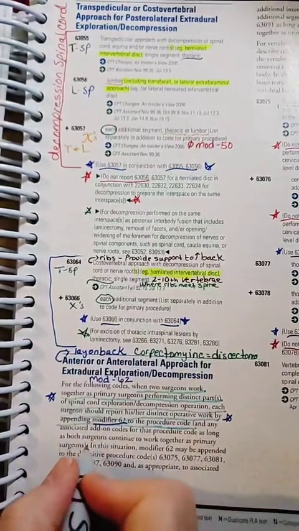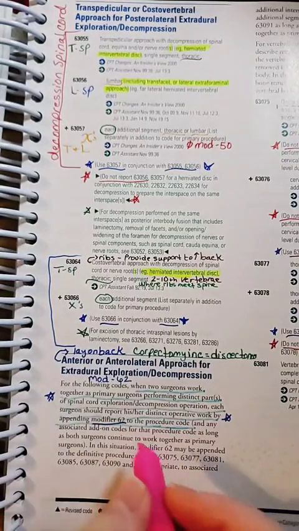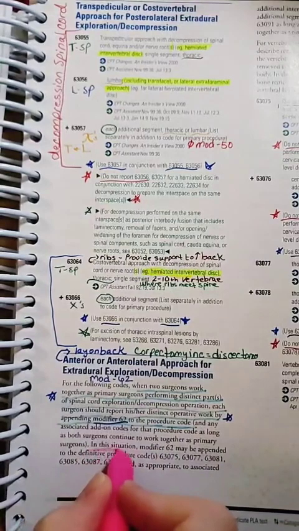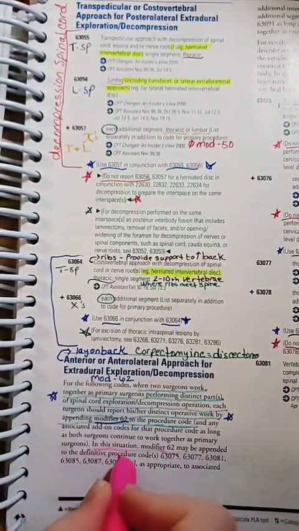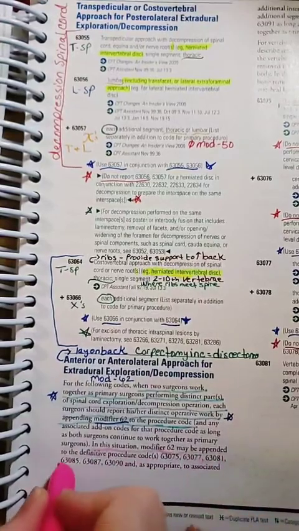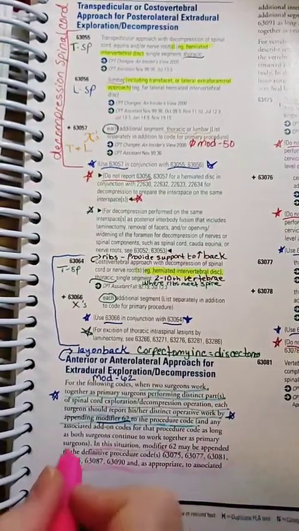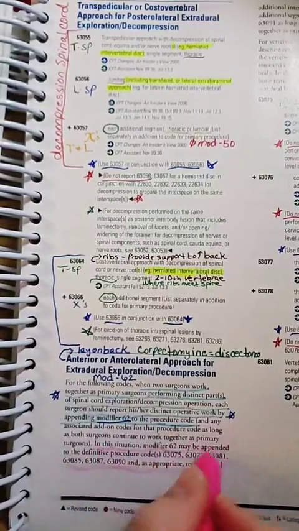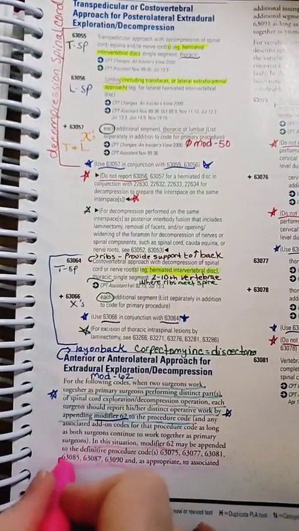So right here where they start, they're going to start describing the situation right here, and what codes it could be used with. These can all get Modifier 62 if there's two surgeons working on the patient.